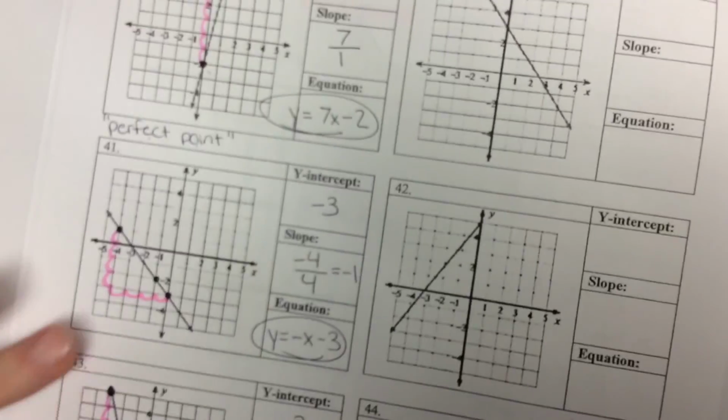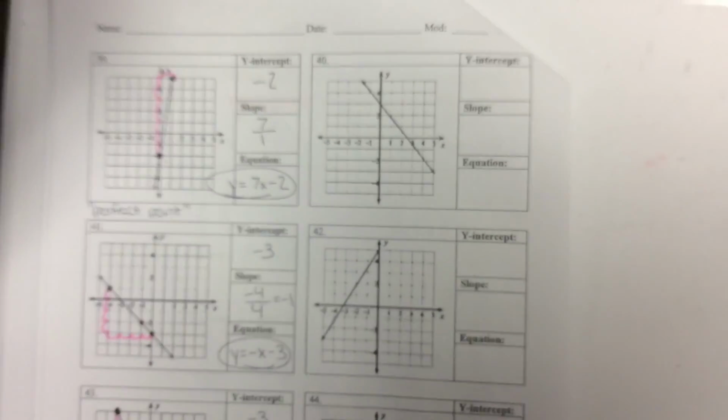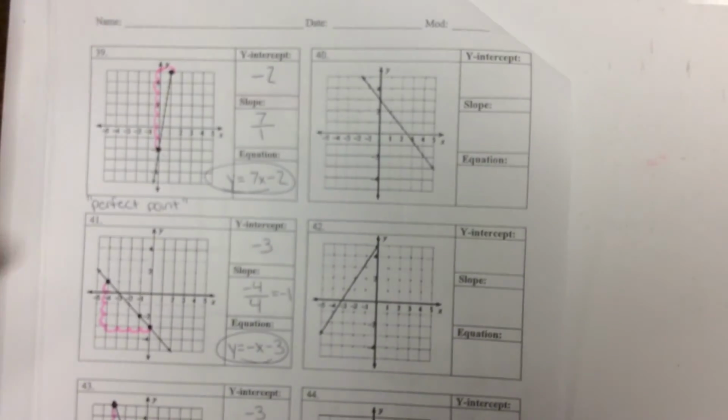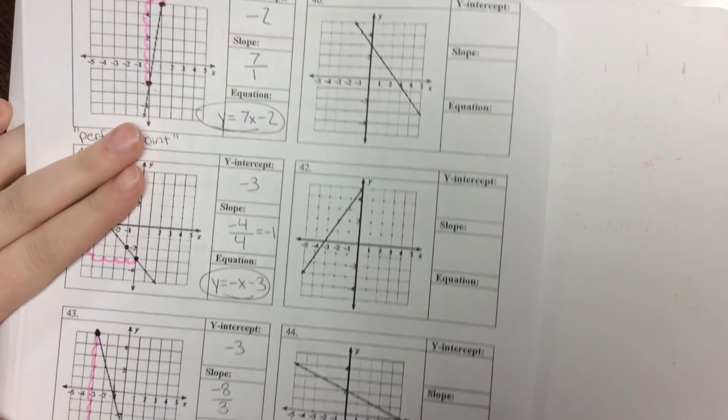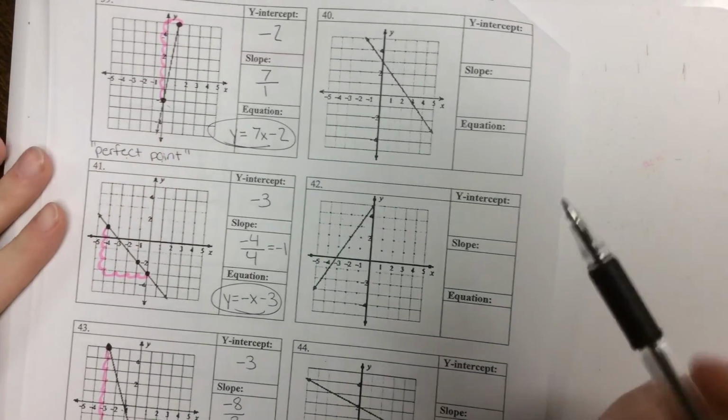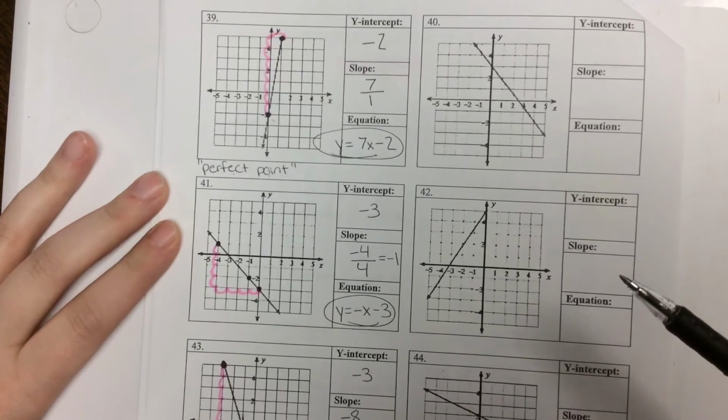All right, I want you to also finish these last 3. Once again, these happen to be the evens on the right side of your paper. Pay attention to your slope. It should match up to your line.